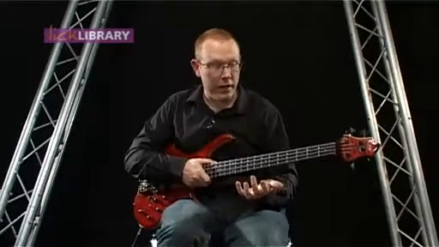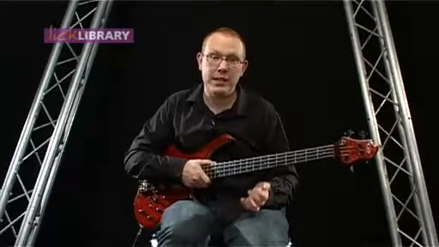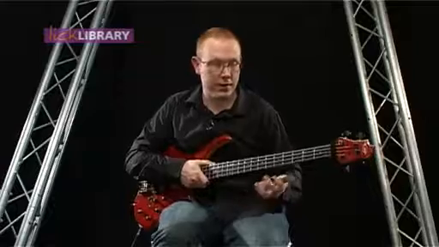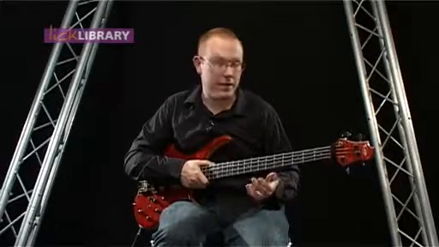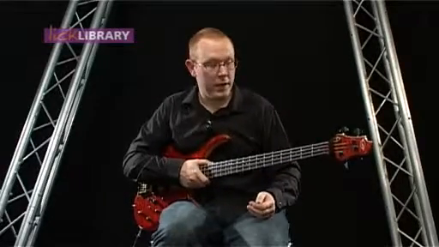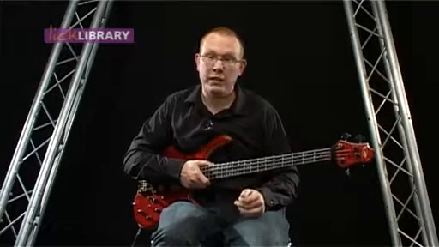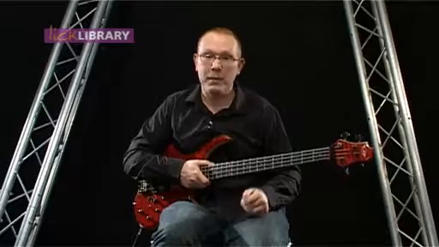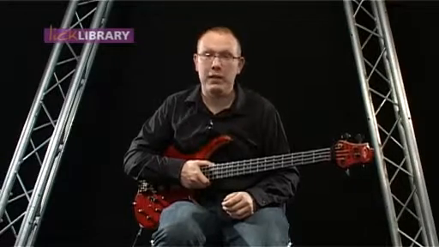Now, the harmonic minor and jazz melodic minor really come into their own when you start learning the various modes and arpeggio shapes that come out of them, and that's something that we'll look at in the future. But for now, if you just practice the scales as we've looked at them in this lesson, you should find that your playing begins to develop in leaps and bounds, hopefully.